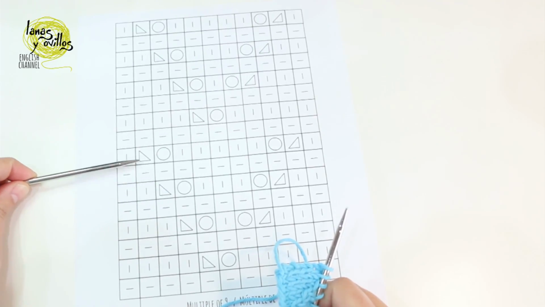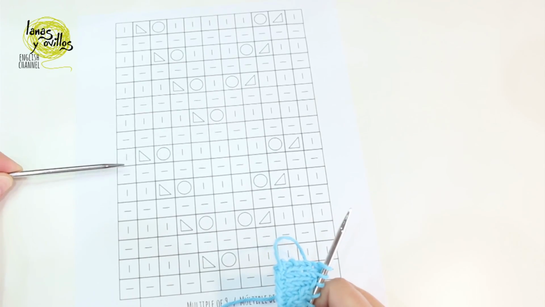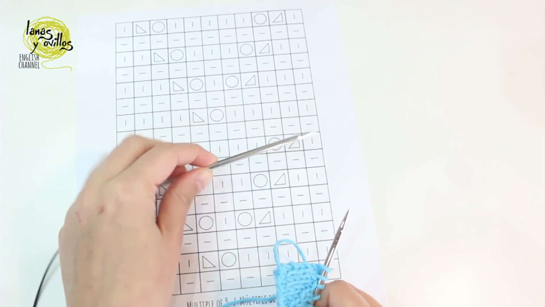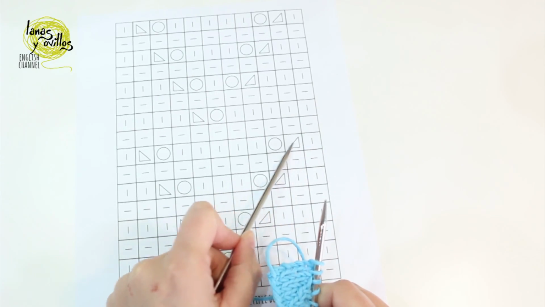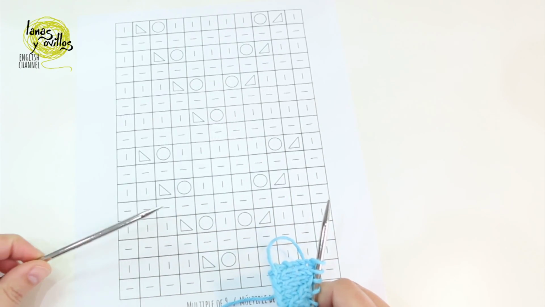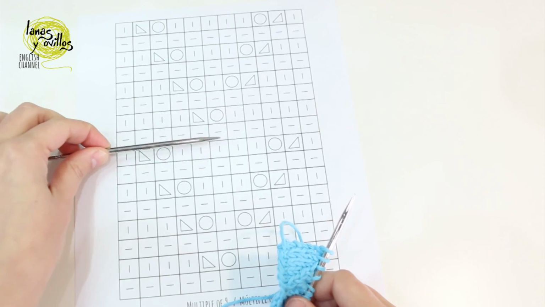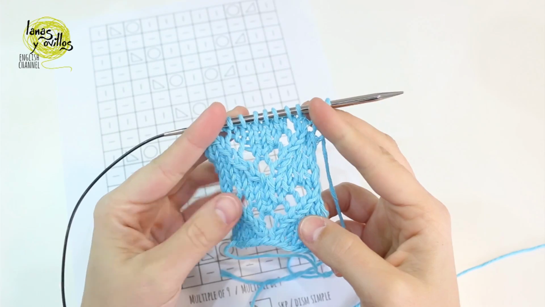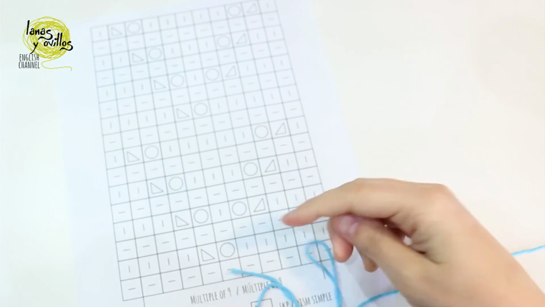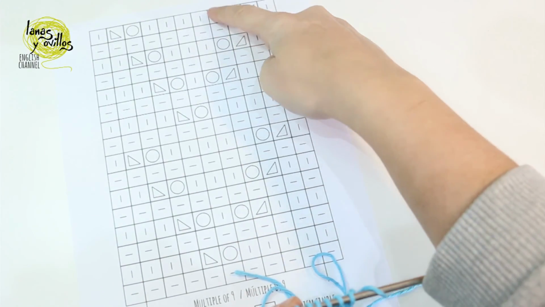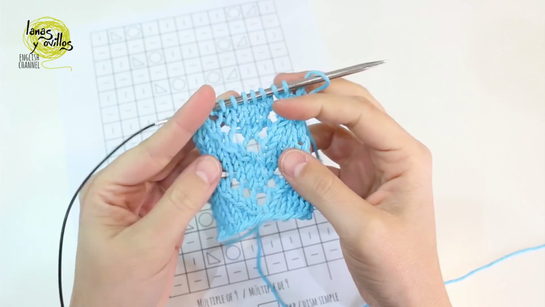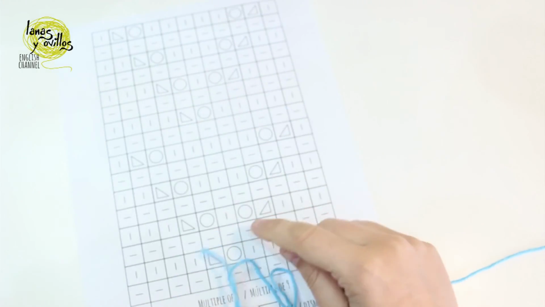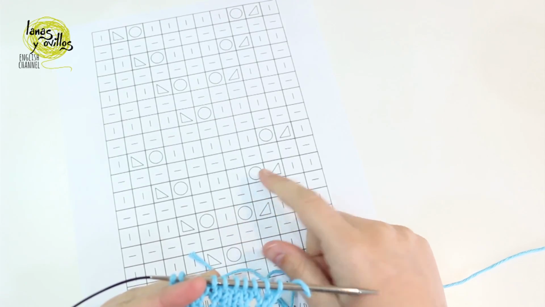And we only have to continue following the symbols. Remember, on the odd rows from the left to the right and on the pair rows from the right to the left. And you only have to continue following the symbols on each row. Here I have the same that I have in the chart. You can see here, those holes are the yarn overs in the pattern.